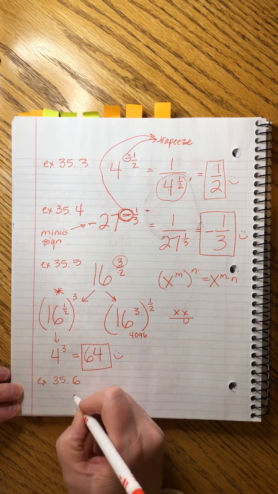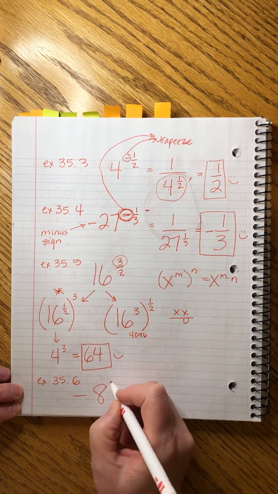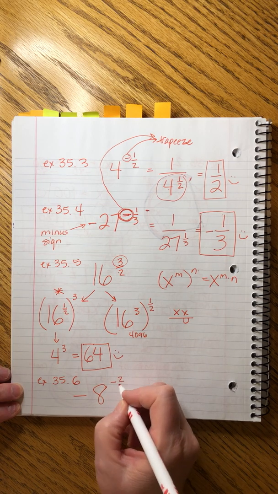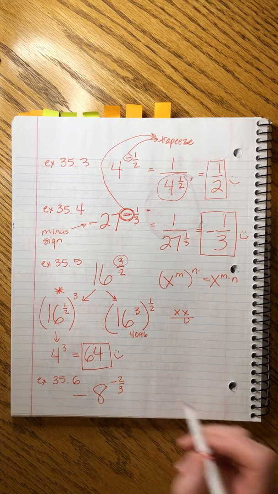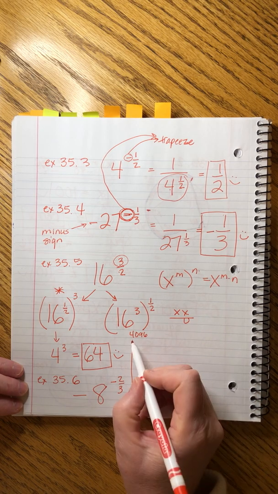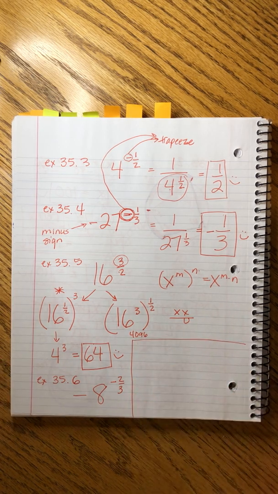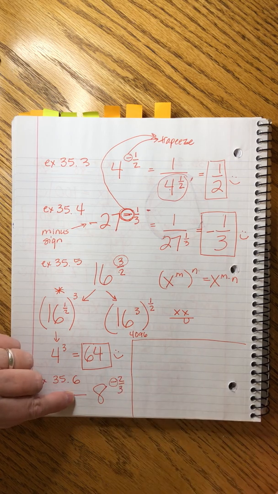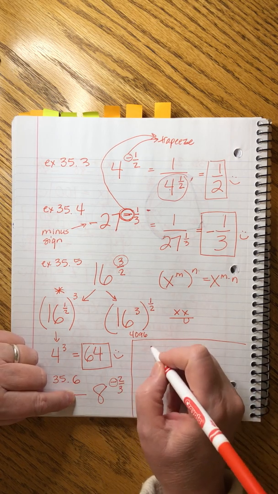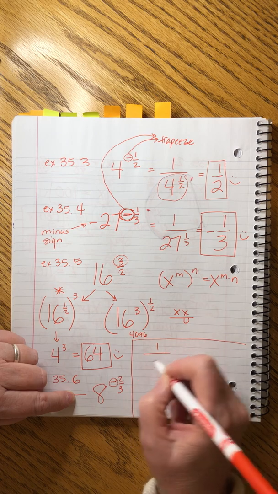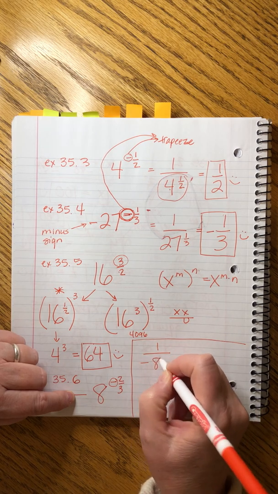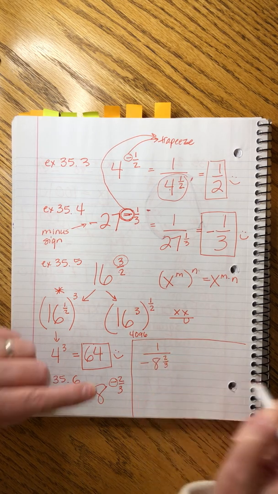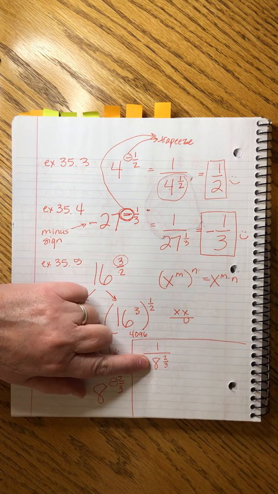35.6. It's minus 8 to the minus 2/3. Oh, Lord have mercy. I'm going to use all this space. Okay. Always we deal with the trapeze first. That is not a minus sign, that is a trapeze. I am going to make this 1 over minus 8 to the 2/3. I'm going to cover up that minus sign.